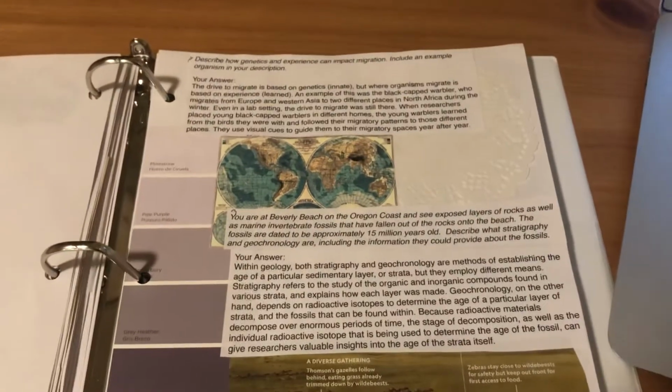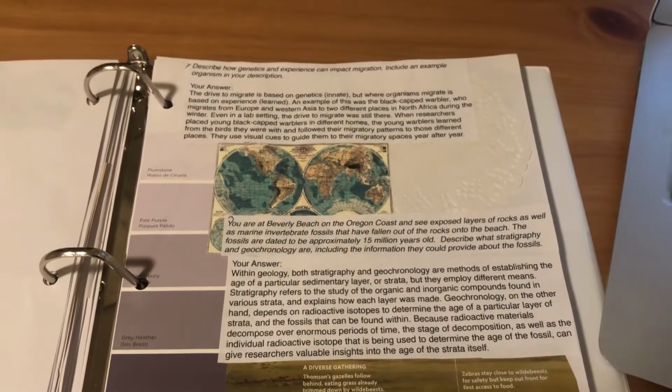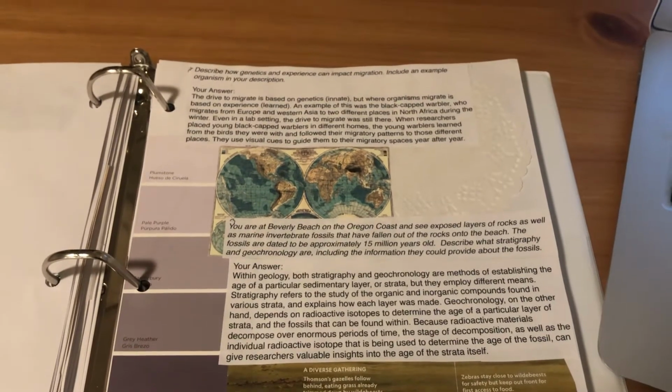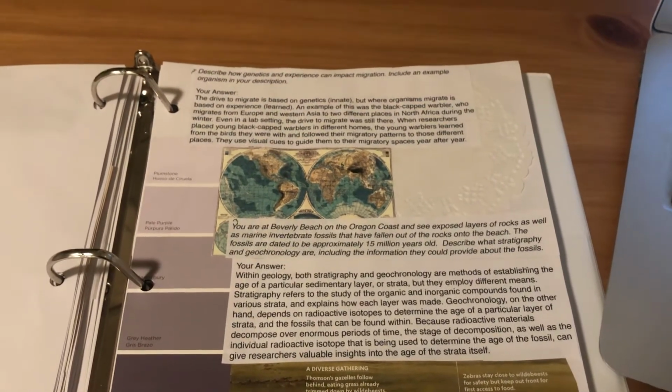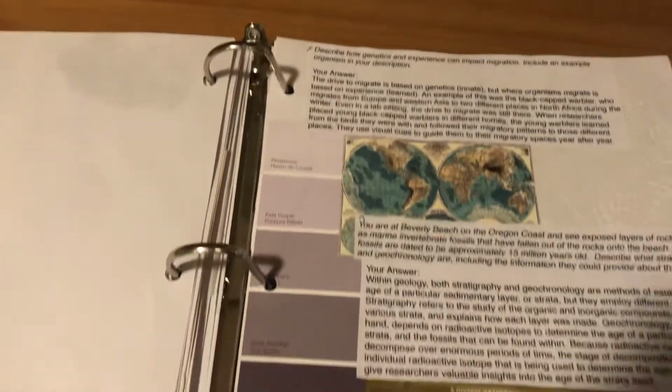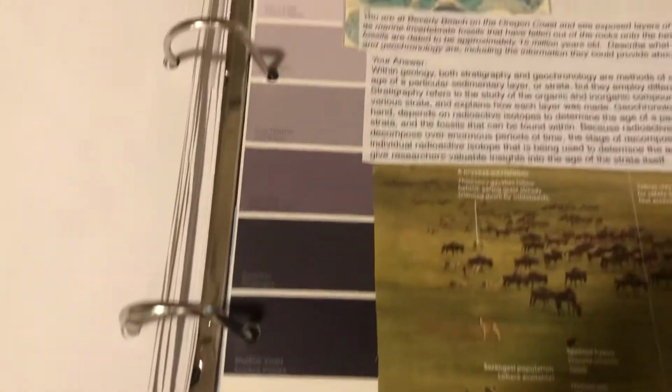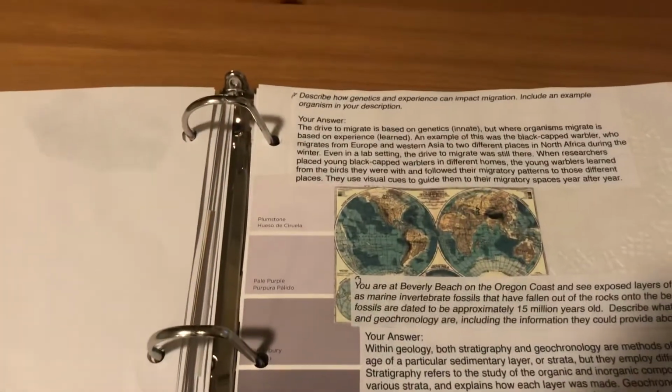And then we have you're at Beverly Beach, Oregon on the coast and see exposed layers of rock as well as marine invertebrate fossils that have fallen out of the rocks on the beach. I included this nice little paint gradient because I thought it reminded me of the stratification that happens in rocks.